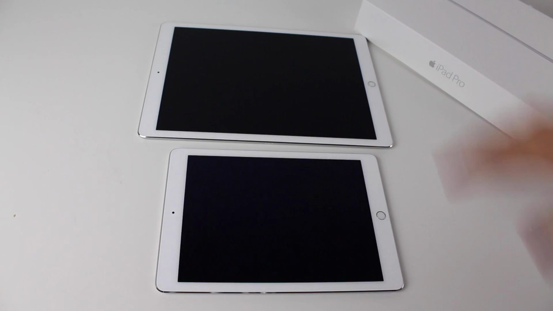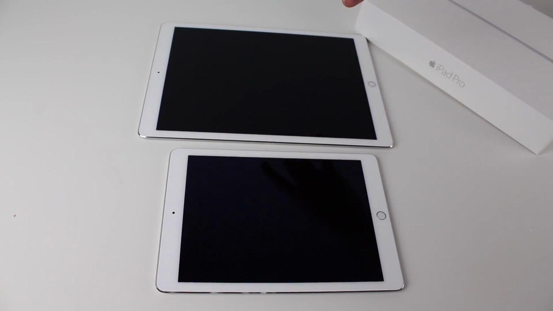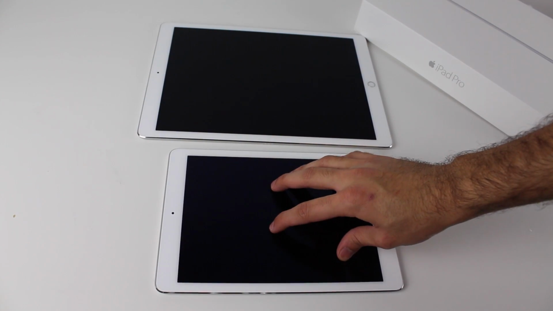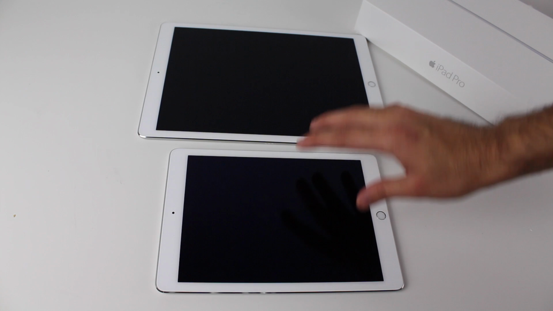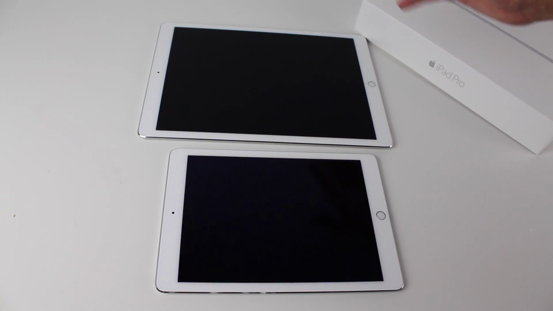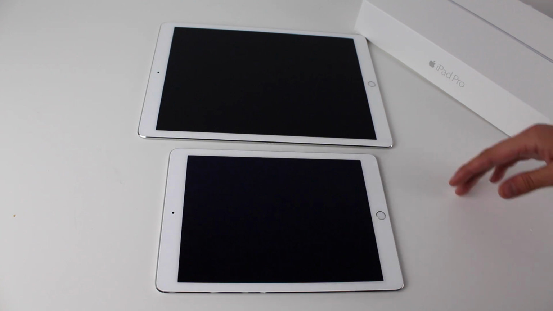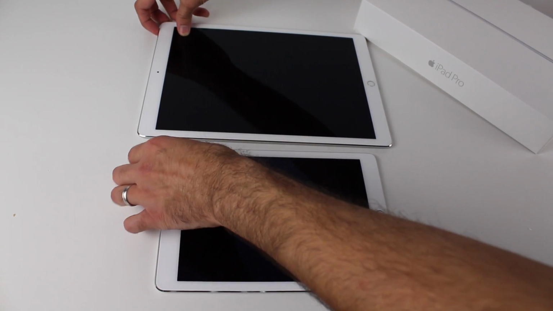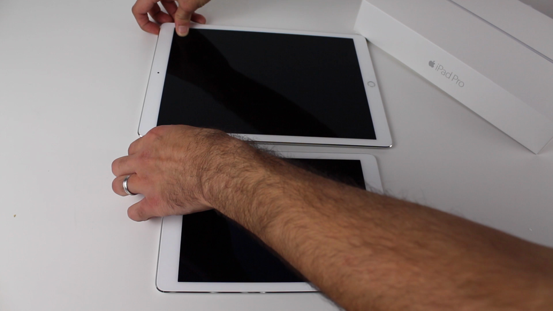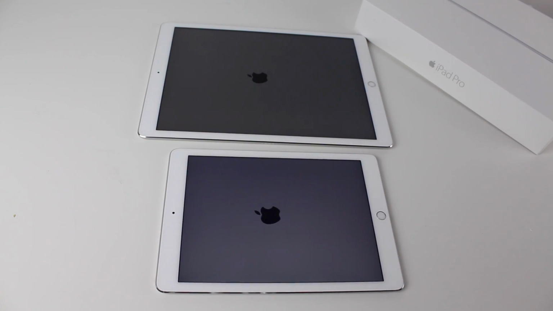In this video, as you can probably tell, I'll be doing a comparison of the new iPad Pro versus the iPad Air 2 in terms of performance when it comes to iMovie, gaming, Lightroom and so on. Without wasting any more of your time, let's do a boot up test, and see which one boots in.